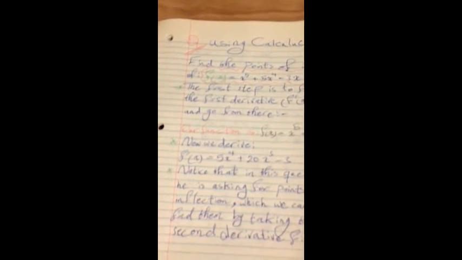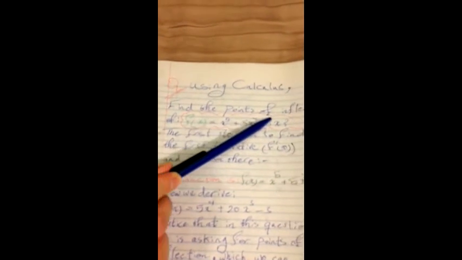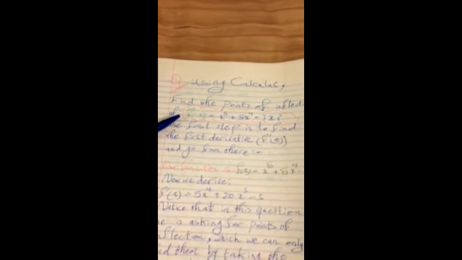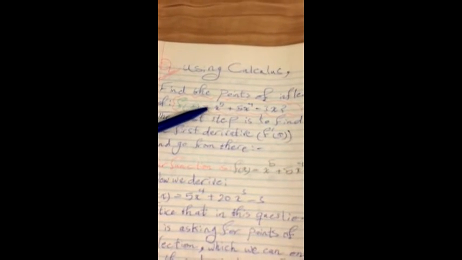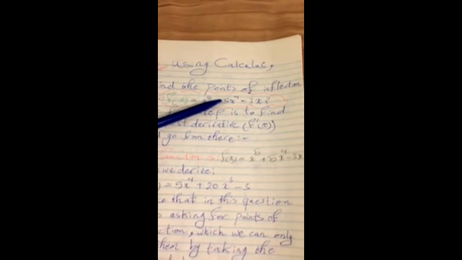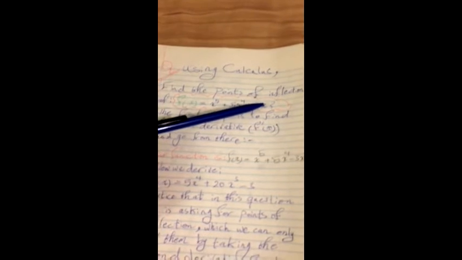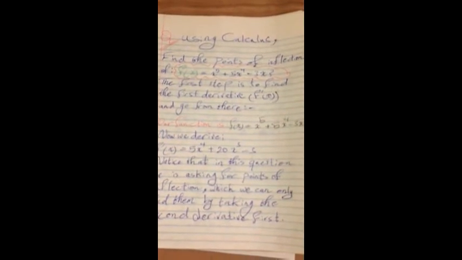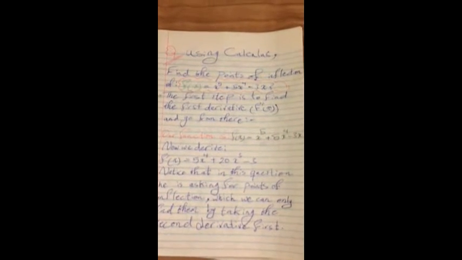Well, we have this question from Calc about points of inflection. The question says, using calculus, find the points of inflection of the function f of x equal x to the fifth plus 5x to the fourth minus 3x. Now, first of all, we take the first derivative and then we go from there.